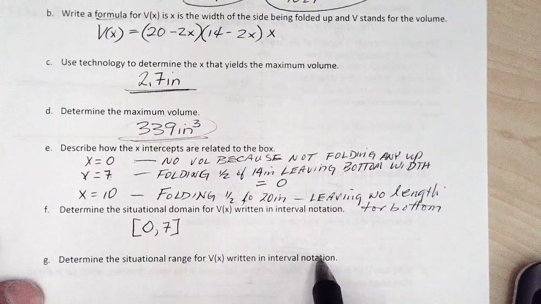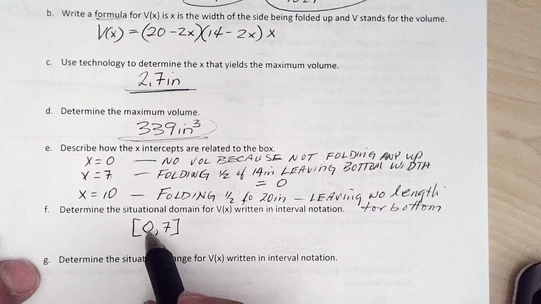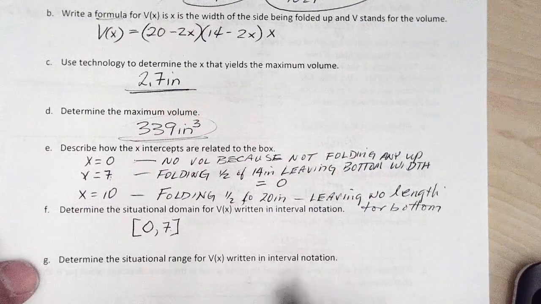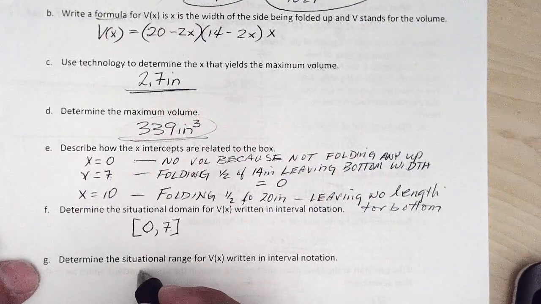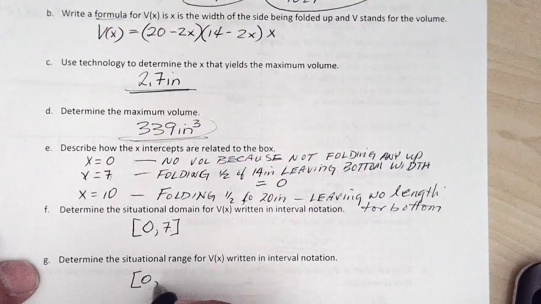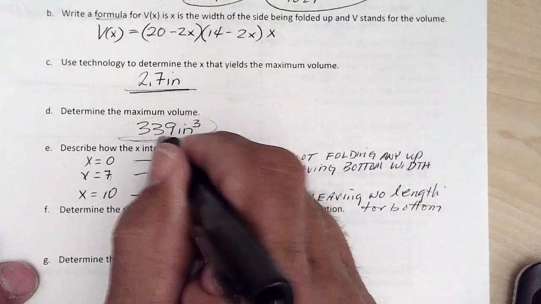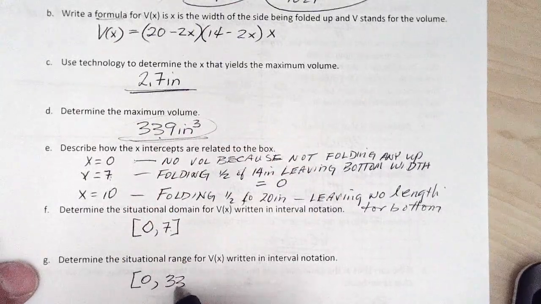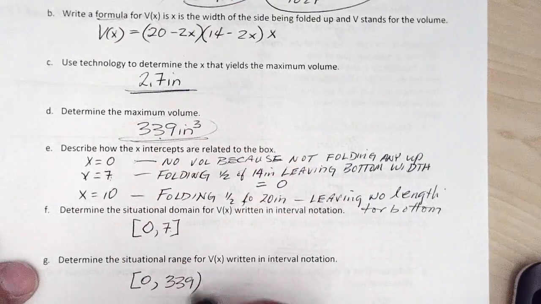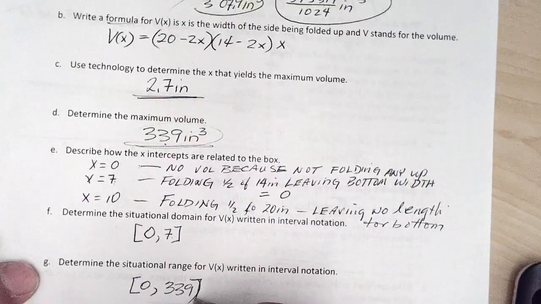And what's the situational range? Well, what answers will you get if you go somewhere between 0 and 7? Well, you'll get a volume of either 0 up to the max, which is 339. Then you can get up to that 339.